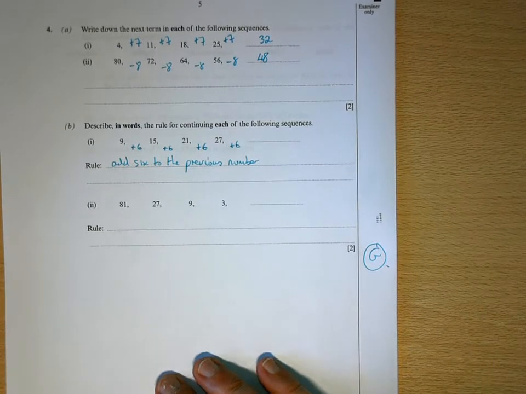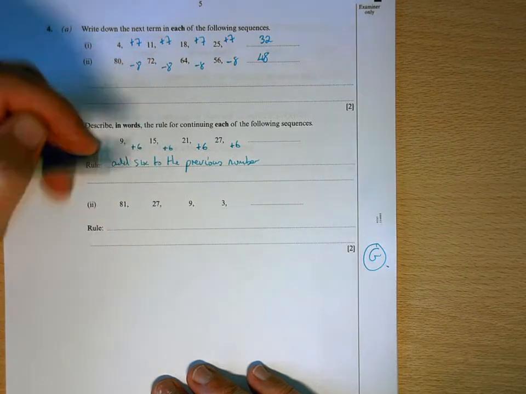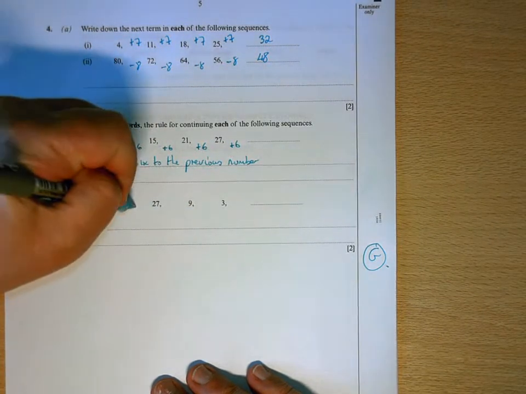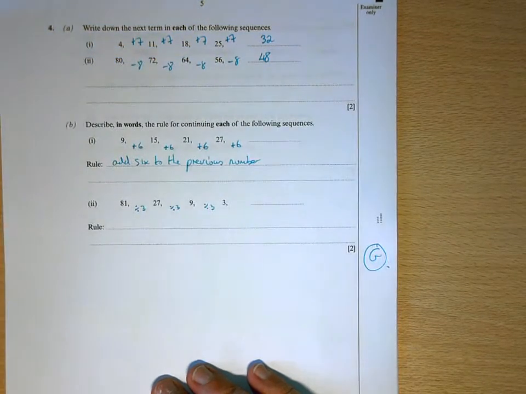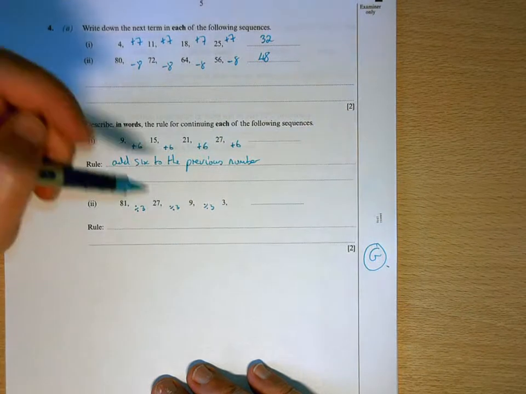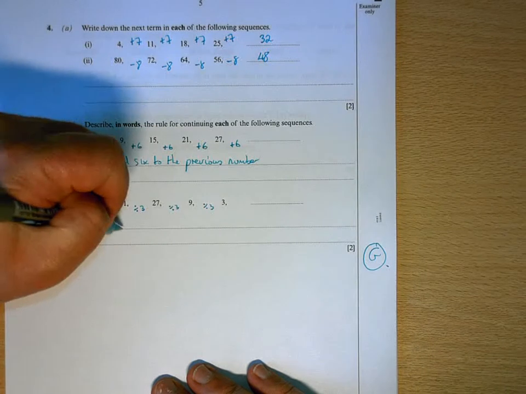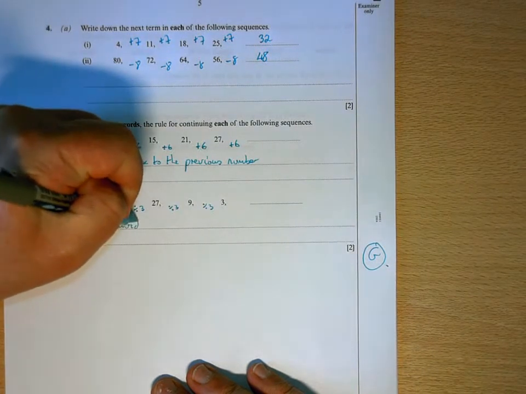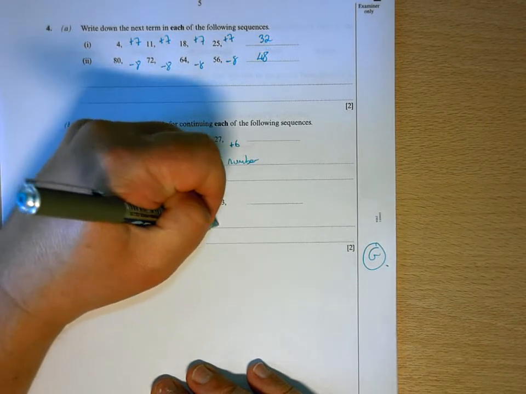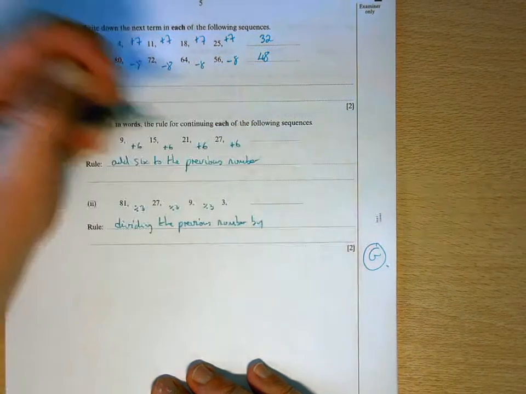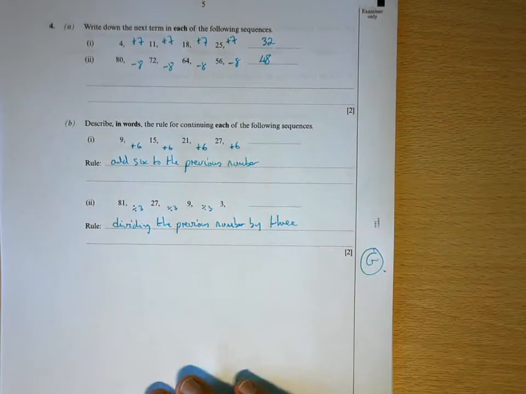and then for the second, well, that isn't going down by being subtracted by the same thing each time. What's happening here is that each of those are being divided by 3. 81 divided by 3 is 27. 27 divided by 3 is 9, and 9 divided by 3 is 3. So you are dividing the previous number by 3. That gets us into G's.